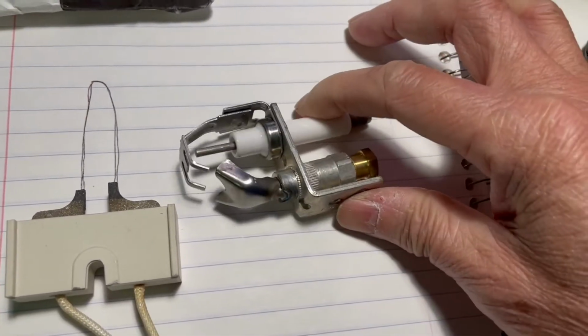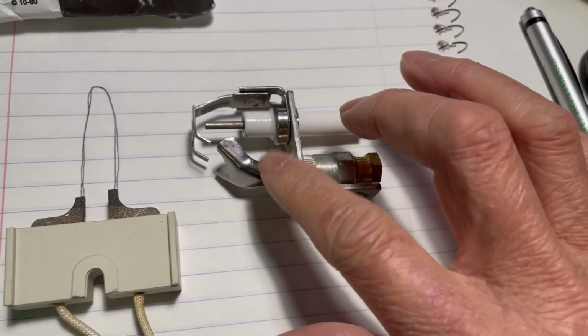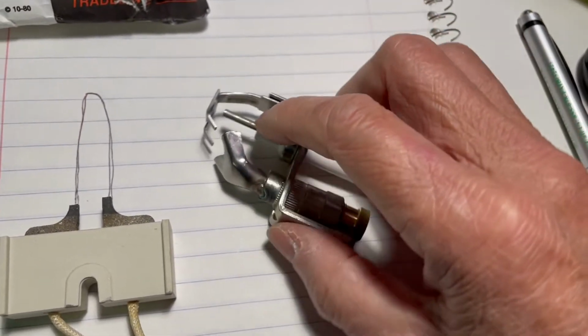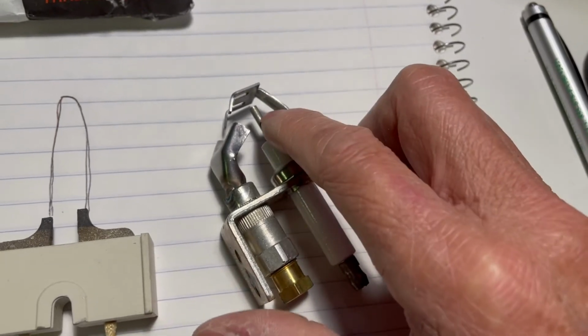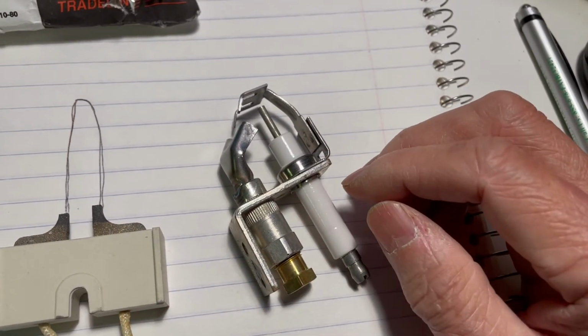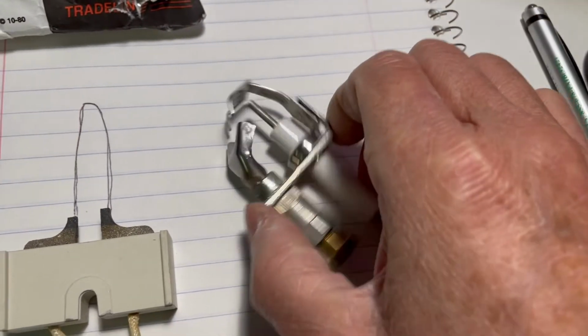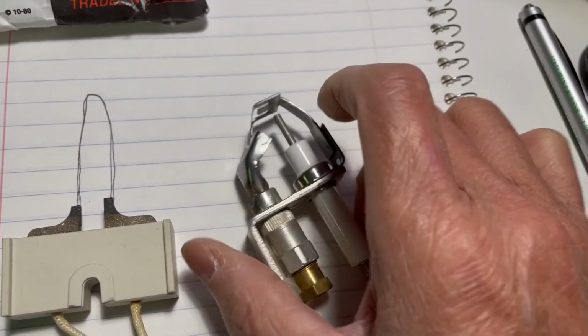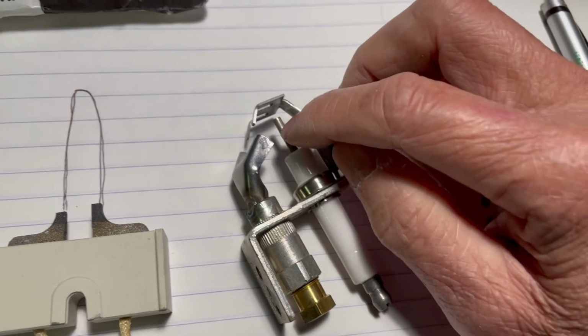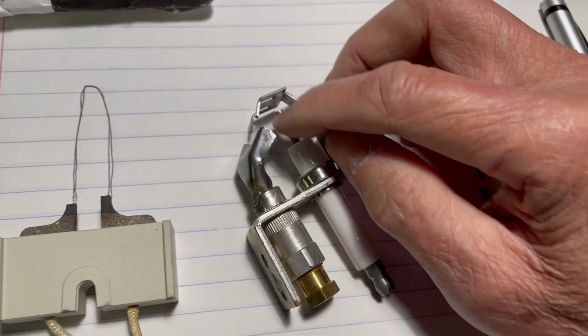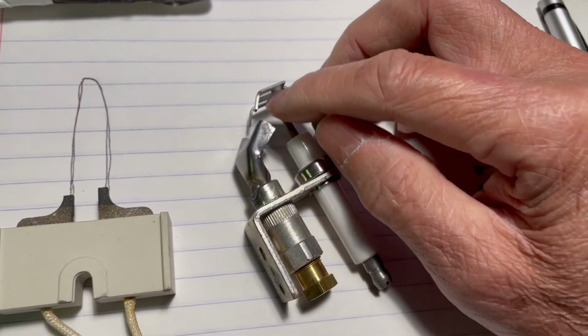This is the gas pilot, also the flame sensor here, igniter. And most of your ignition problems come from here, because this electrode here is dirty.